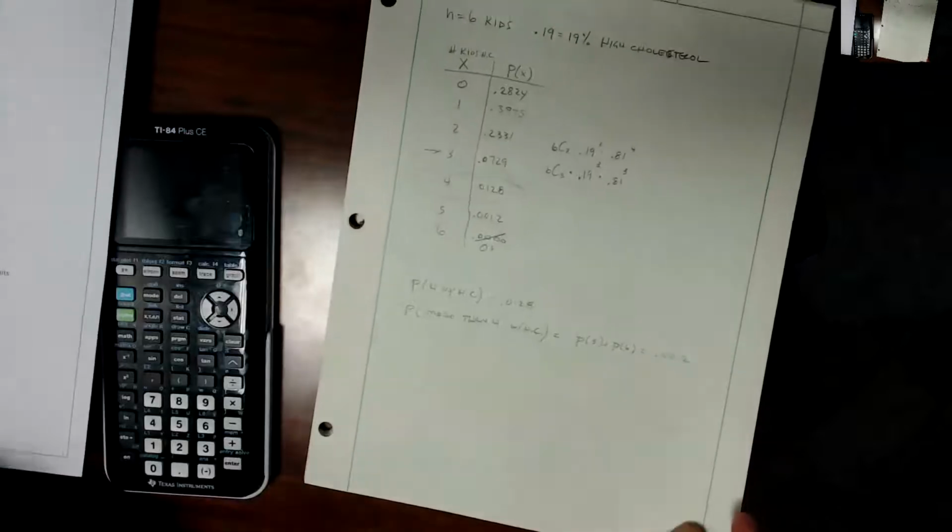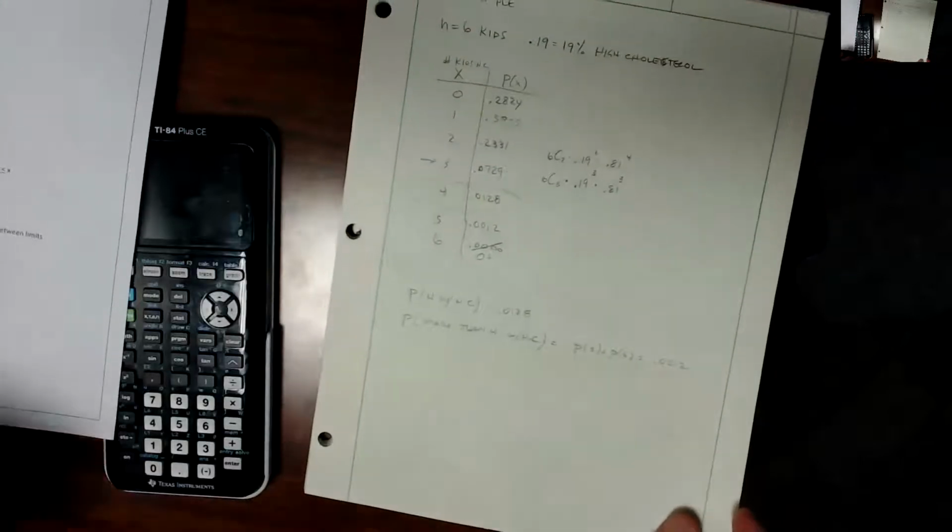If you can do that, what we just did right there, that's half the test. The other half is chapter 7, which we're going to start today. But let's talk just a little bit more about this that I think is cool.